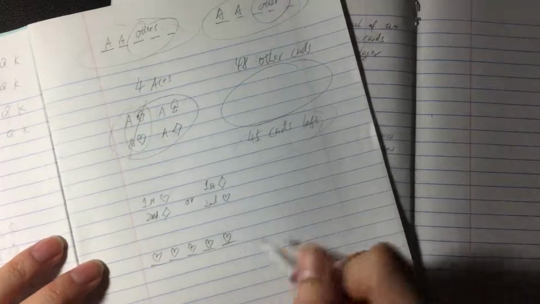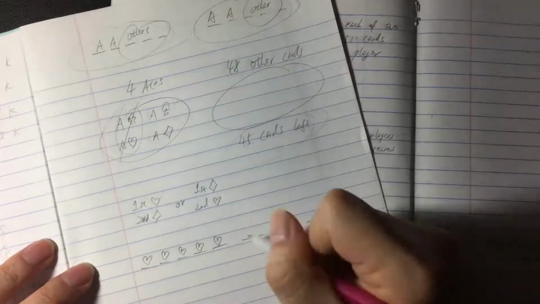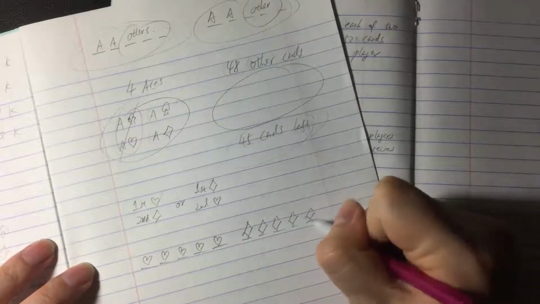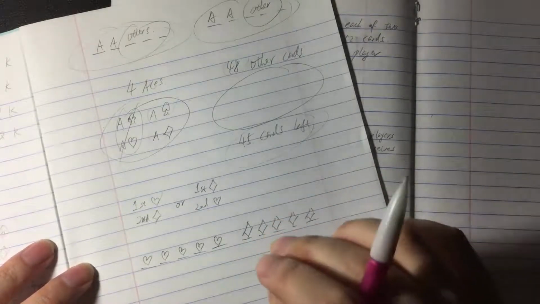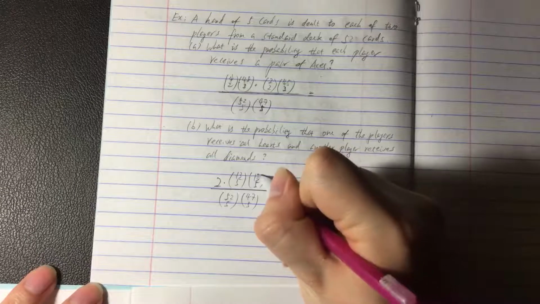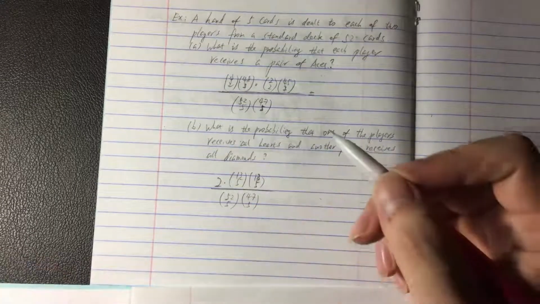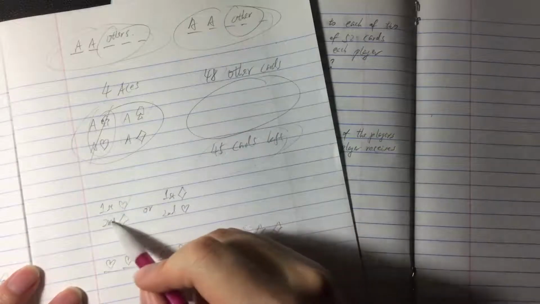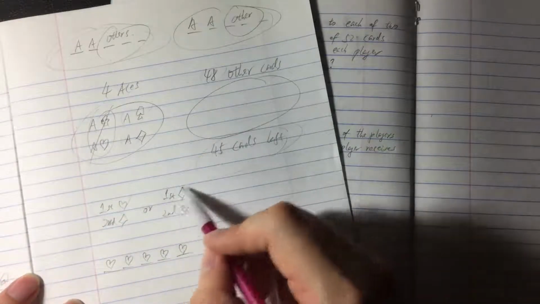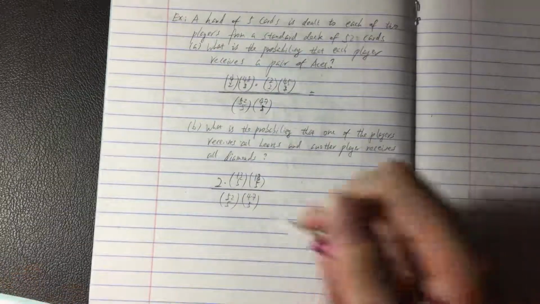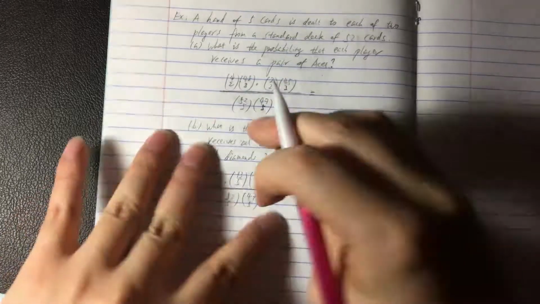Now for the second player, if the second player receives 5 diamonds, we know that there are totally 13 diamonds. The number of ways to choose 5 diamonds out of 13 is 13 choose 5. And there are 2 different cases: either the first player receives all 5 hearts and the second all 5 diamonds, or vice versa. So multiply by 2. Then use your calculator for the answer.